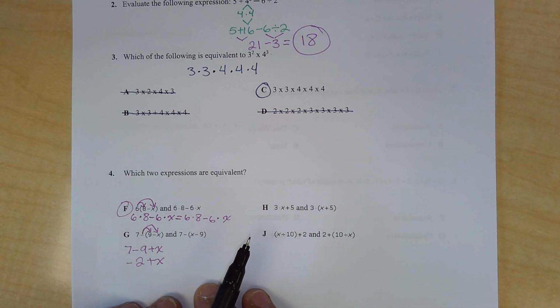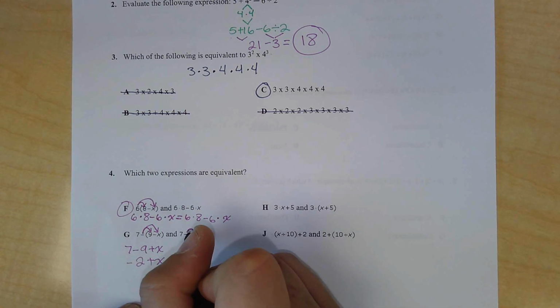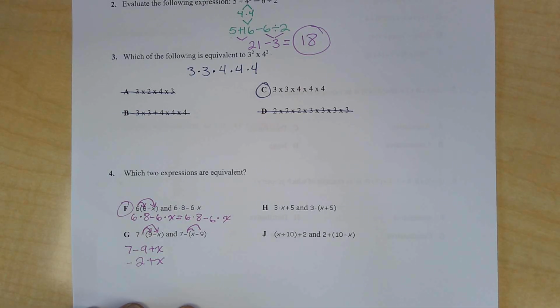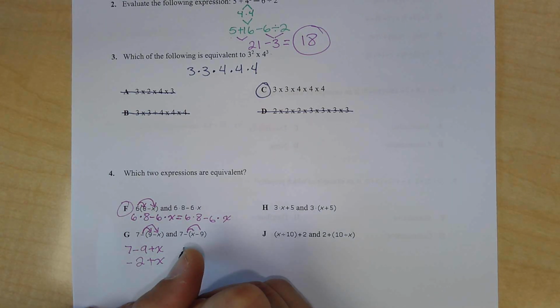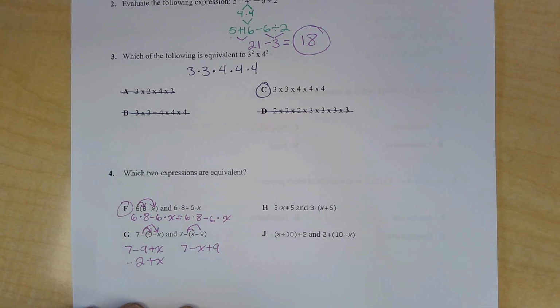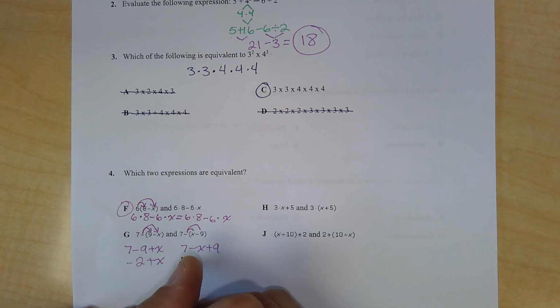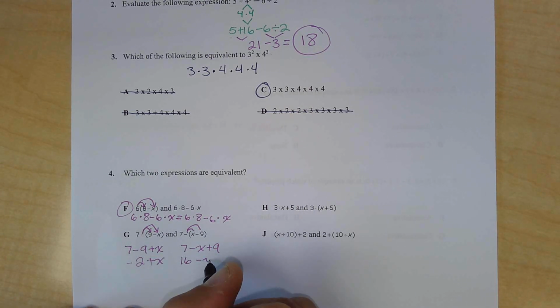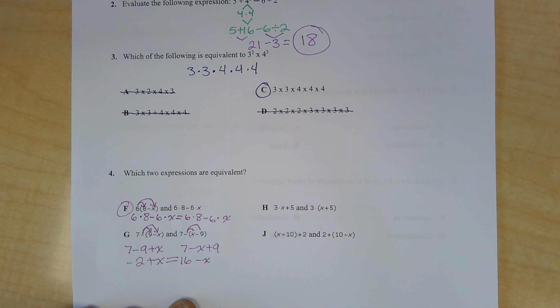Here, we're still distributing that negative sign to our x and that negative sign to our -9. So this becomes 7 minus x plus 9. I can't do anything with this negative x, but I can do something with my 7 and 9. So I'm going to combine them because they are called like terms. 7 plus 9 will give me 16 minus x. Are those equal? No, they are not.